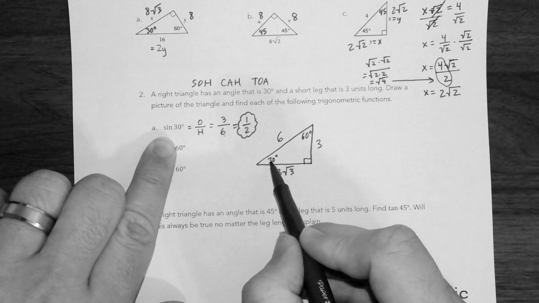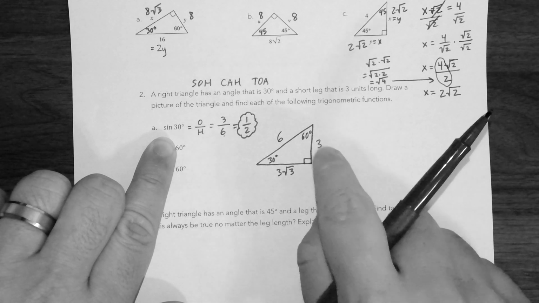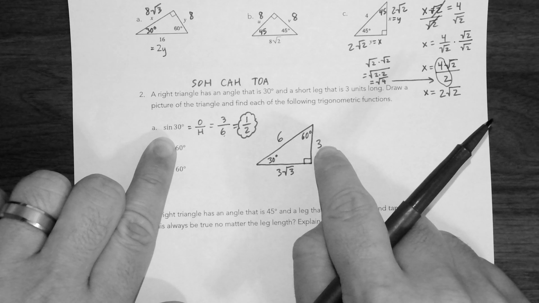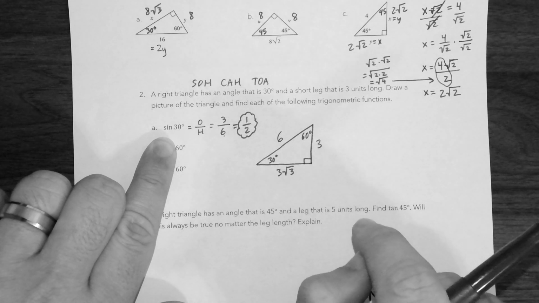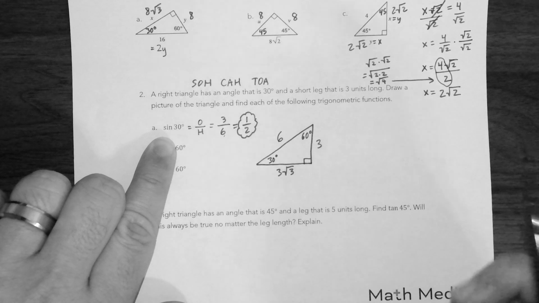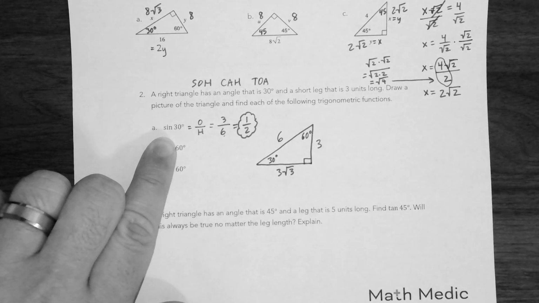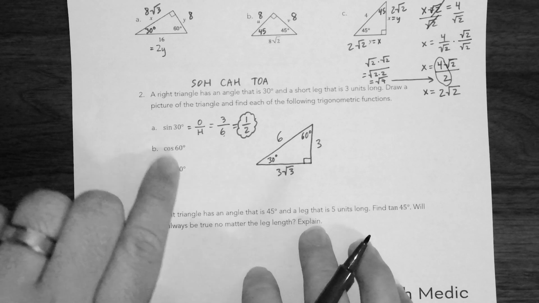And in any triangle that has a 30-degree angle, the sine of that 30-degree angle will also be 1/2. That means the opposite side is half the hypotenuse. And that makes sense because we know that the short leg times 2 is going to be the hypotenuse, and that short leg will always be opposite the 30-degree angle.